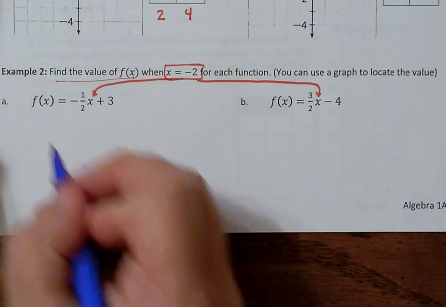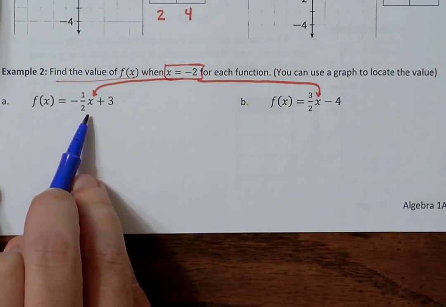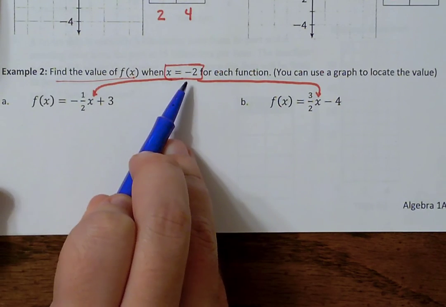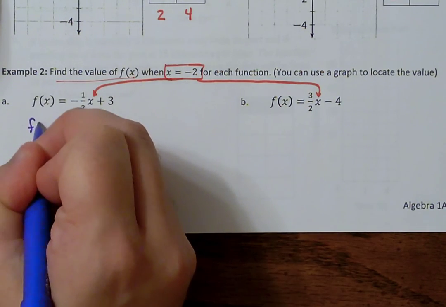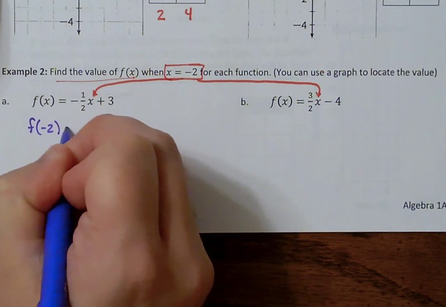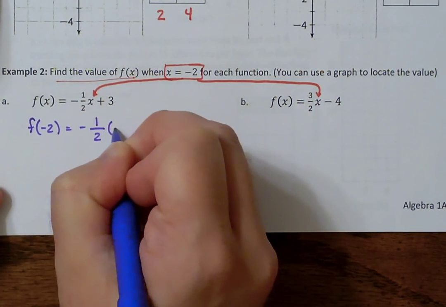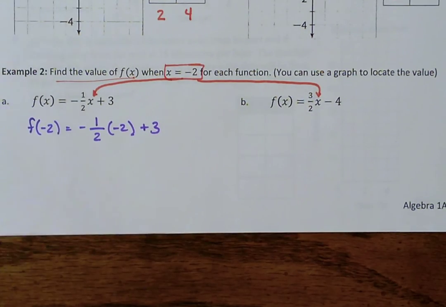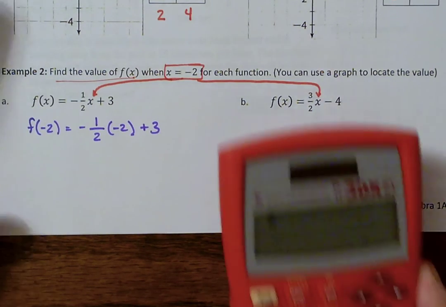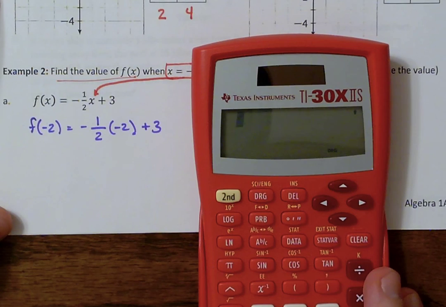So if I do that, for a we have f of x equals -1/2 x plus 3, and I'm going to plug -2 in for x. So -2 goes in for x. So I have -1/2 times -2 plus 3. So what I'm going to do is take my calculator, and I'm going to take -1/2.